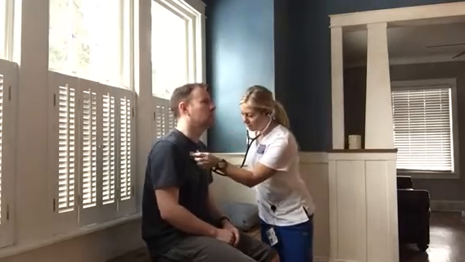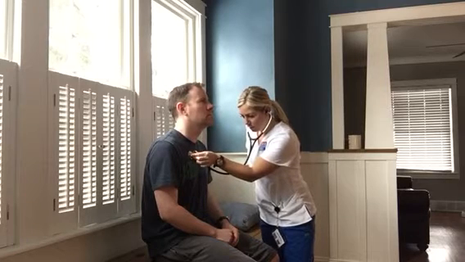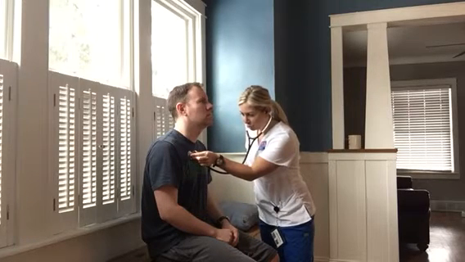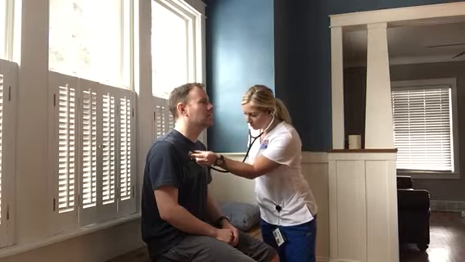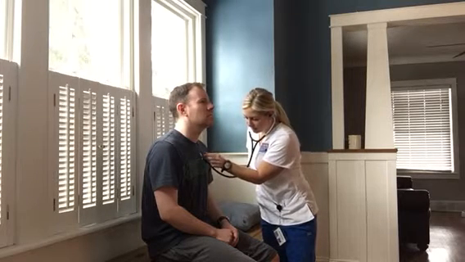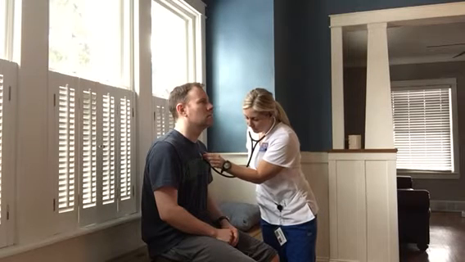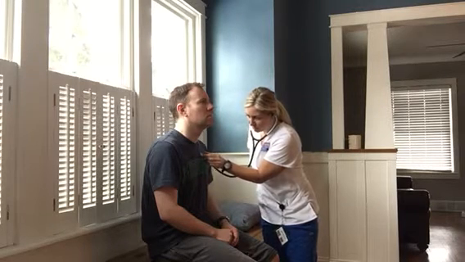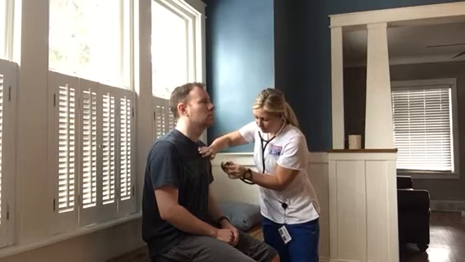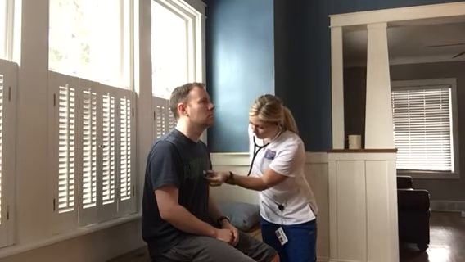Okay. Next, I'm going to move on to the cardio aspect of this. So I'm going to listen to your heart sounds. This is the aortic. This is the right sternal border and the second intercostal. Pulmonic is the second intercostal left sternal border, and this is where S2 is loudest. It's at the aortic on the top of the base of the heart.